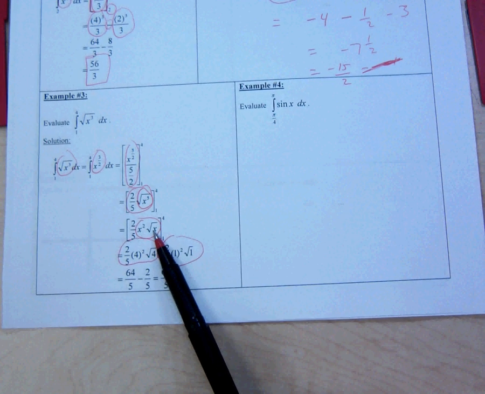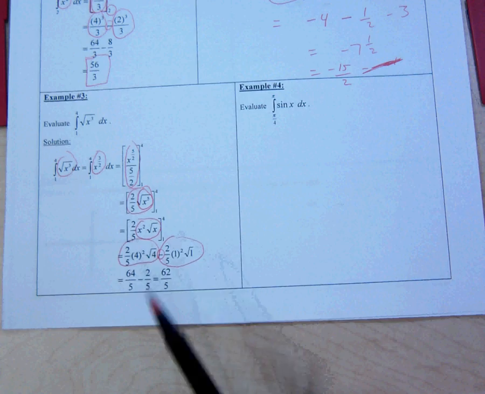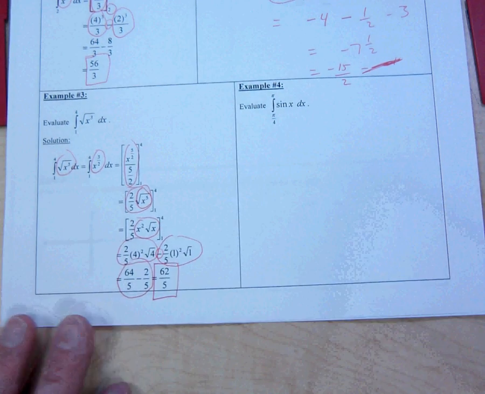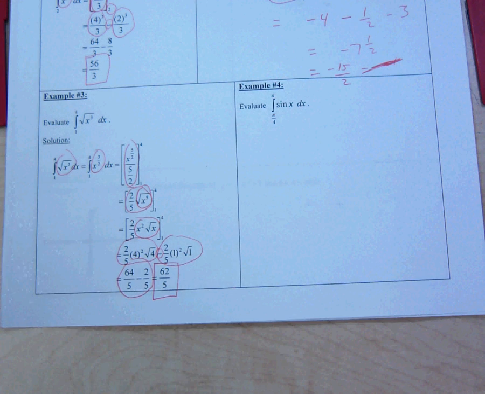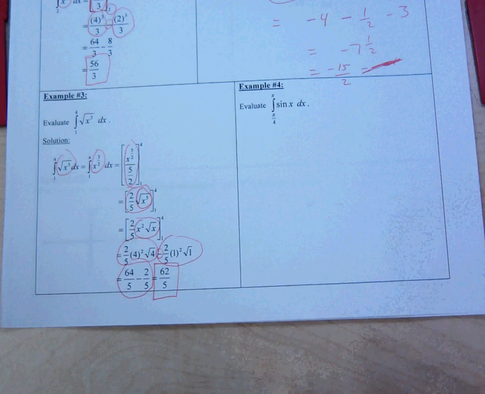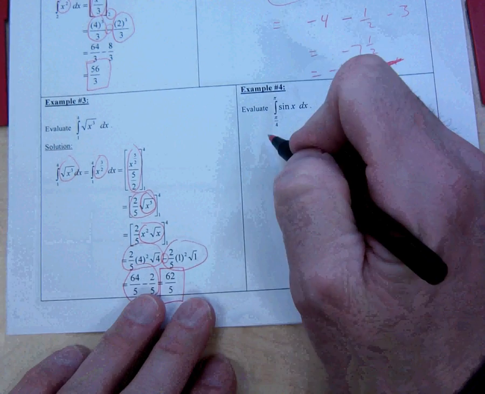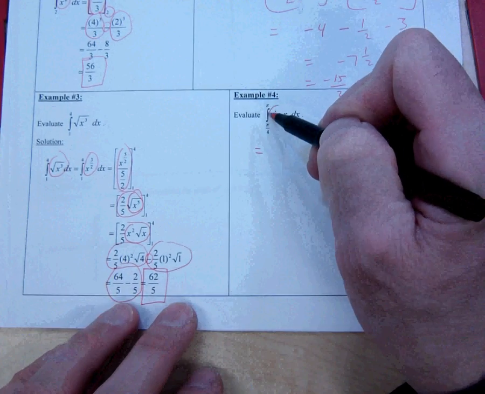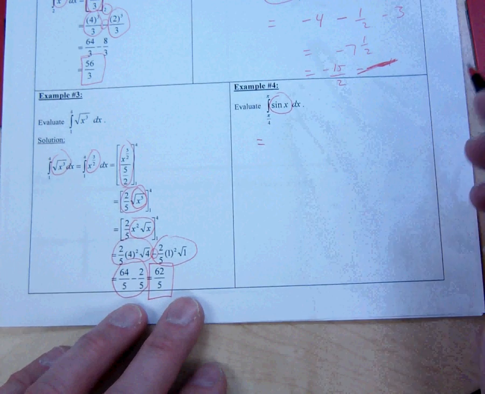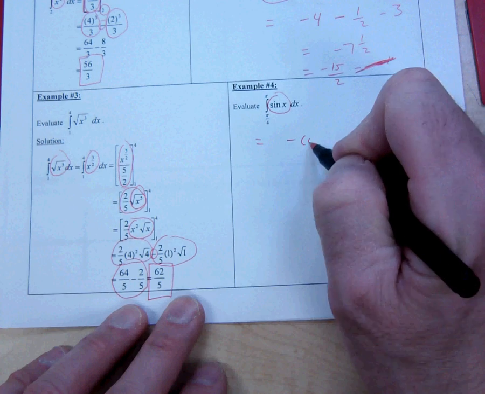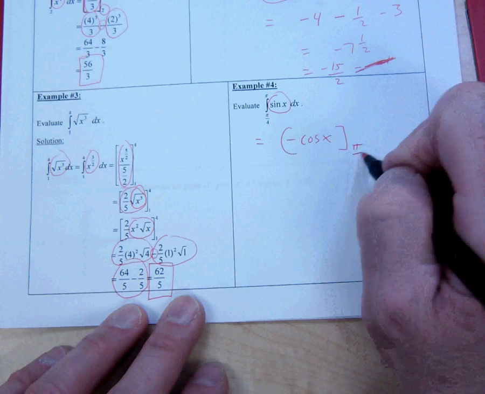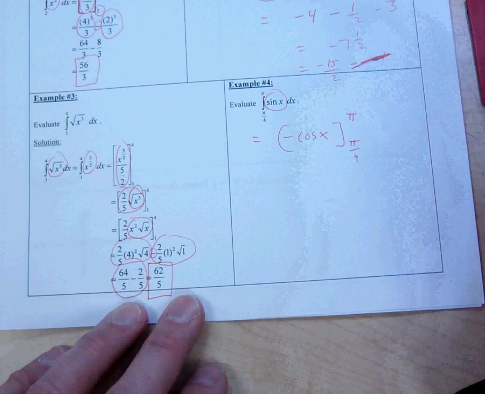Is that clear? Okay, so just finish it up. You get that, which, by the way, turns into 62/5. All right. All right, James, can you help me on this one here? Again, don't I need to integrate that? So what's the antiderivative of sine? Negative cosine. Good. Everybody agree with that?